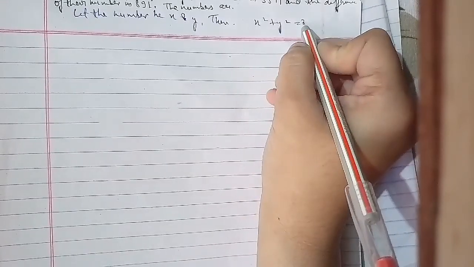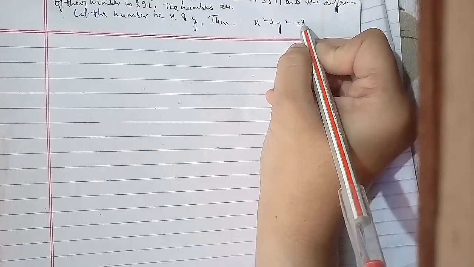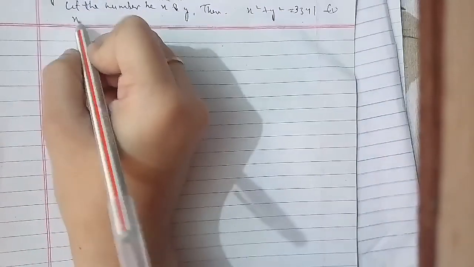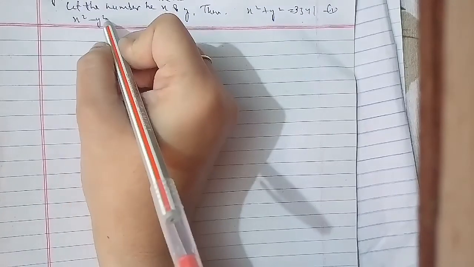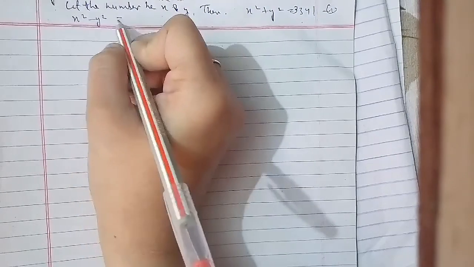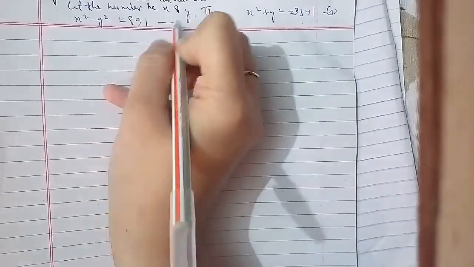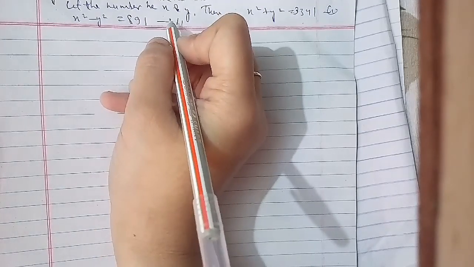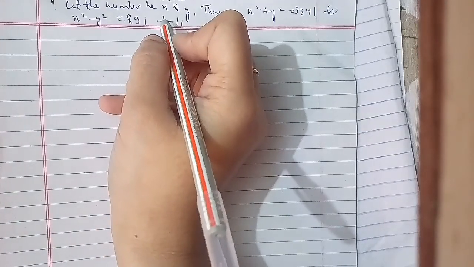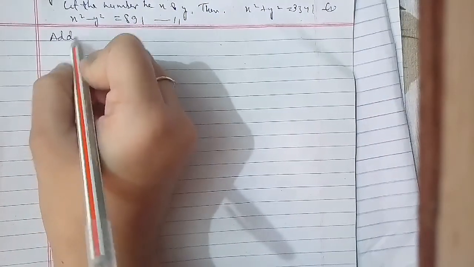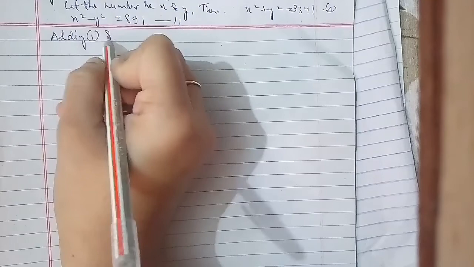This is our second equation. So adding 1 and 2, we get 2x square equals 4232, or x square equals 2116, or x equals 46.